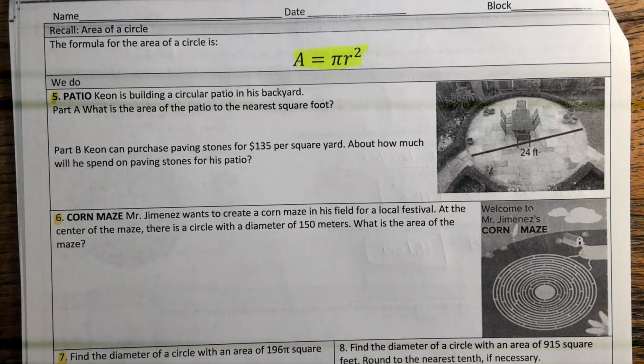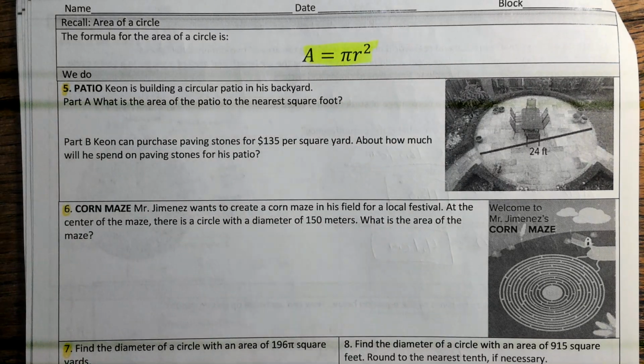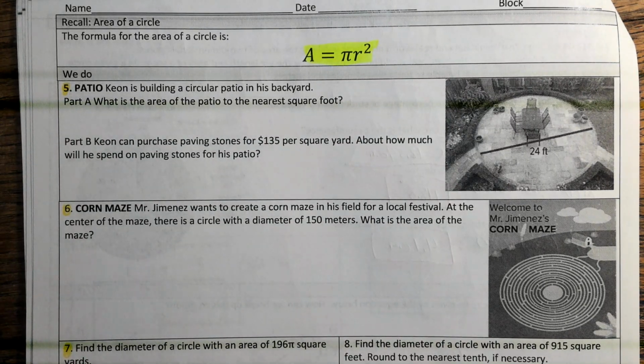All right, let's flip over. Page 10. Whoops, that's not page 10. That was last video, page 6. So here, page 10 now. All right. So we're recalling that the area of the circle is pi r squared. So now we're going to get into a little area of the circle, and then we'll talk about the sector.